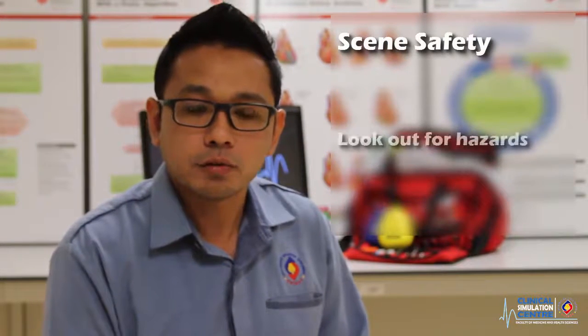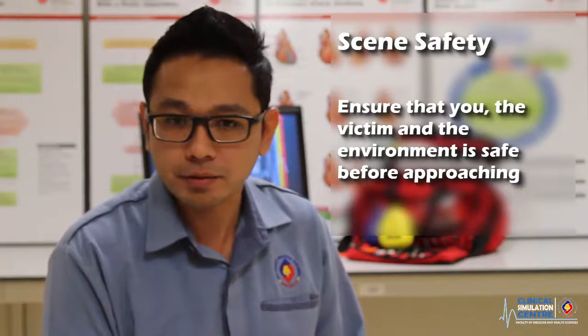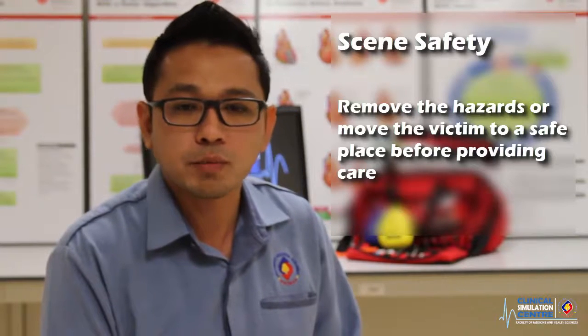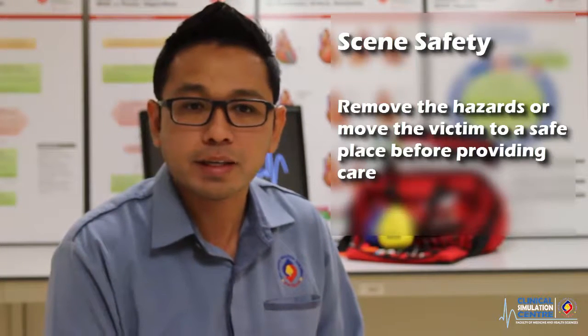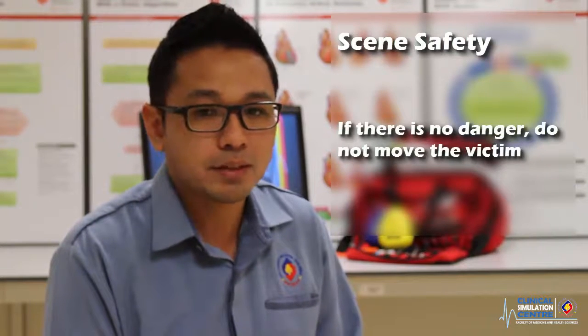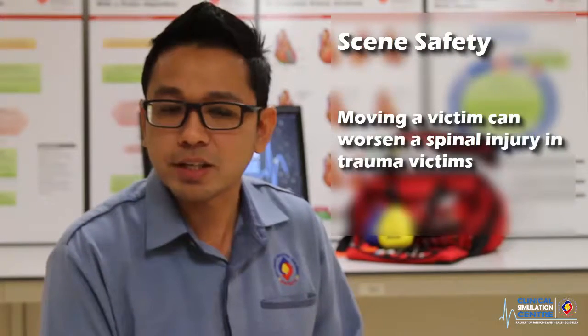On discovering a collapsed victim, you must first ensure that the scene is safe. Look for nearby hazards and ensure that you, the victim, and the environment in which you are providing care is safe. If danger is present, take steps to remove the hazards or remove the victim to a safe place before providing care. If no immediate danger to you or the victim is present, avoid moving the victim, which could precipitate injuries such as spinal injuries.